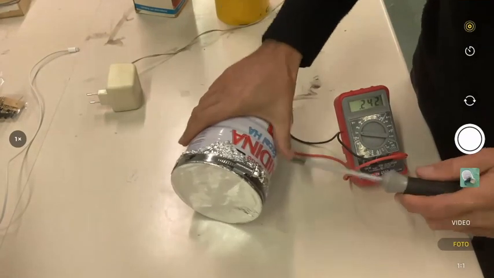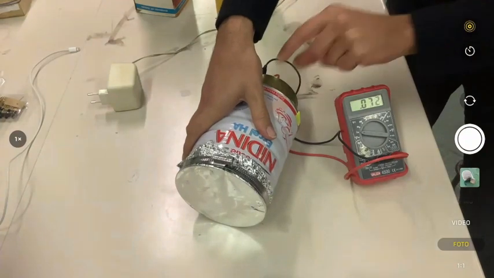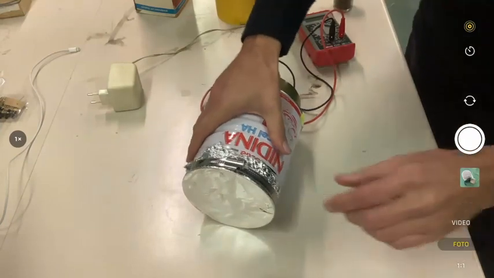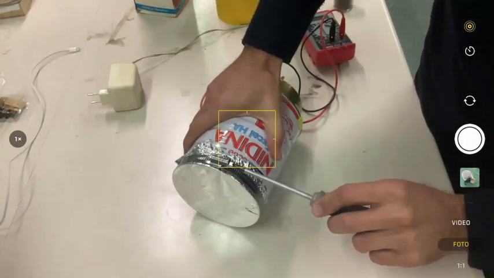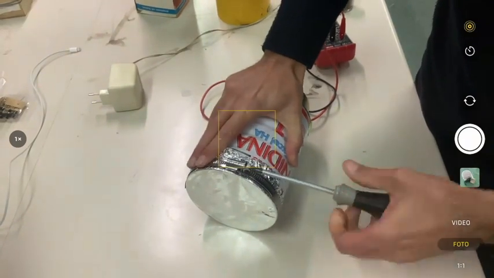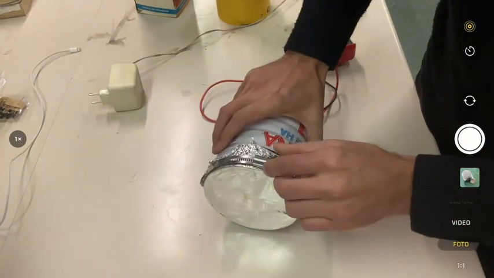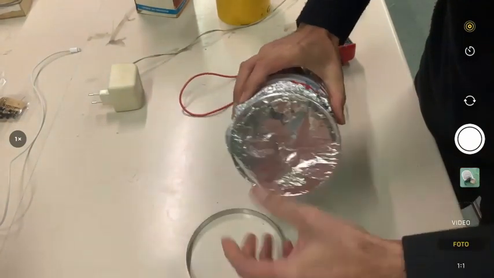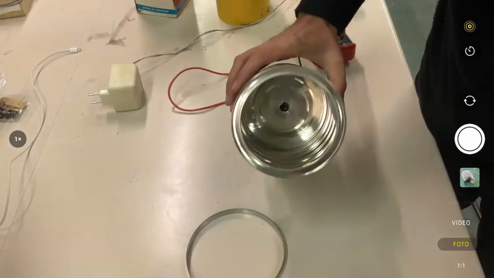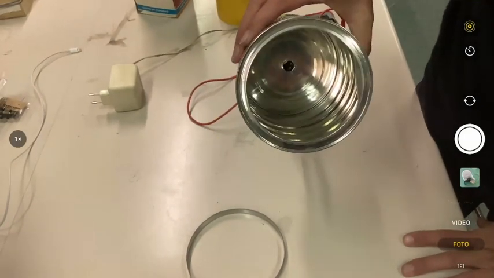It's an aluminum foil, and I'm going to remove it just to let you see how I decided to prepare it. You can see inside the wire.